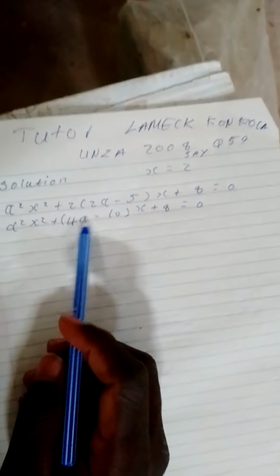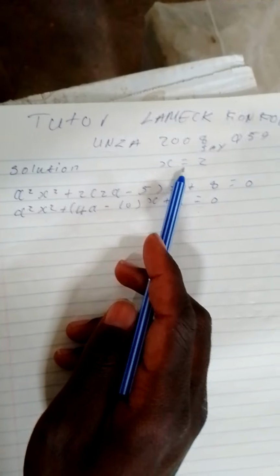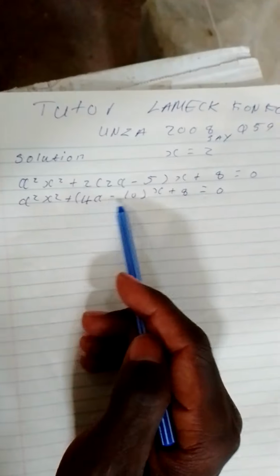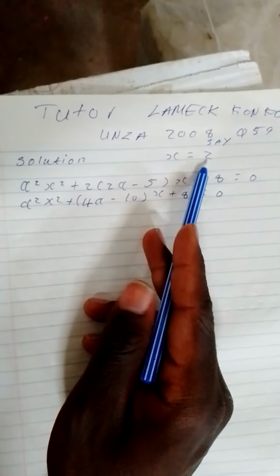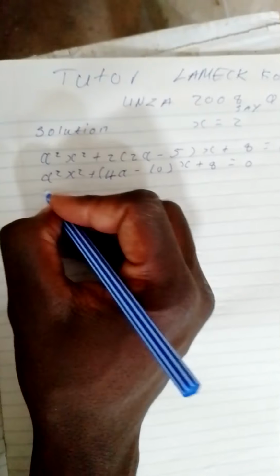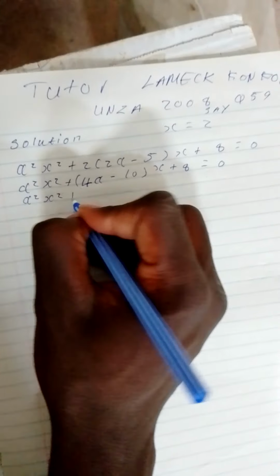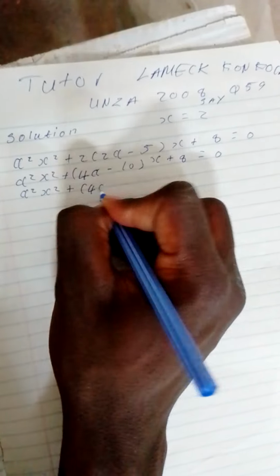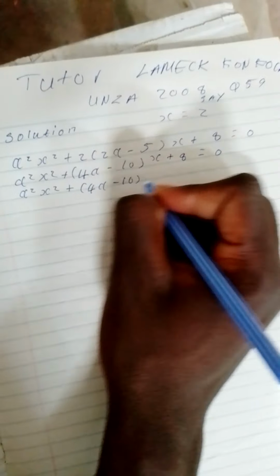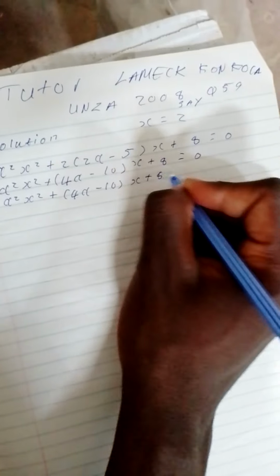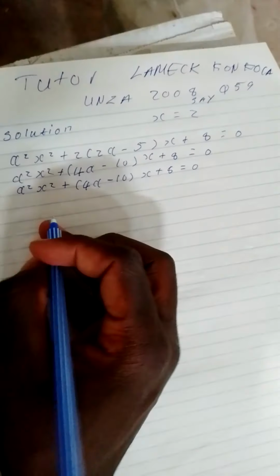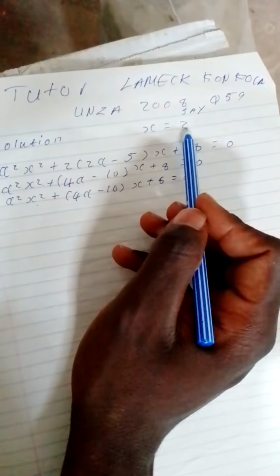Remember in the question they have told us that x is equal to 2. So wherever in the equation there is x, we are going to replace it with 2. Alpha squared x squared plus 4 alpha minus 10 x plus 8 is equal to 0. Here, where there is x, we replace it with 2.